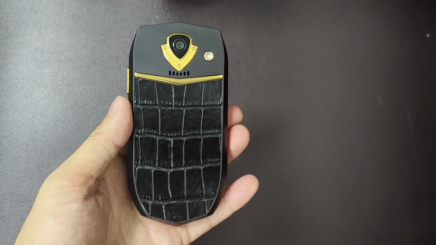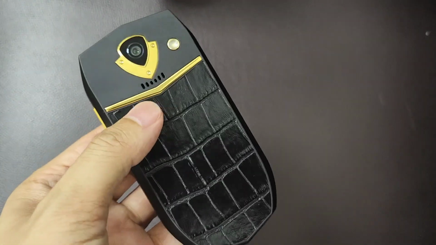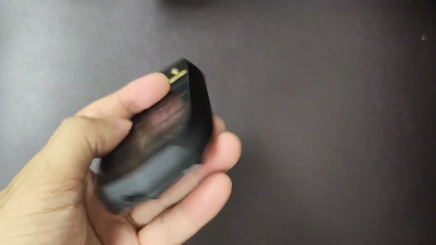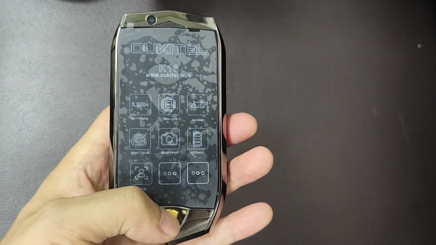About the size: the height is 120.5 mm, width 58.5 mm, thickness 14.5 mm, and the weight is only 185 grams. So it's very small and light.